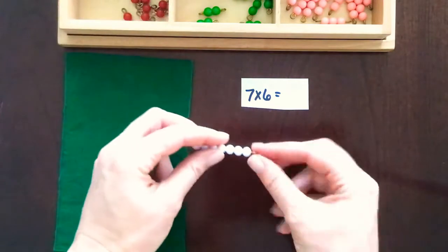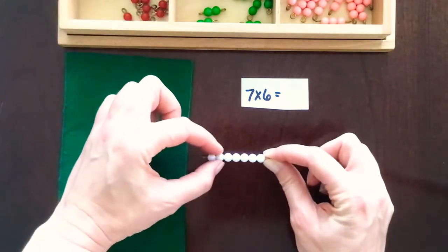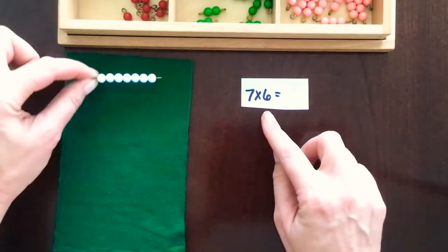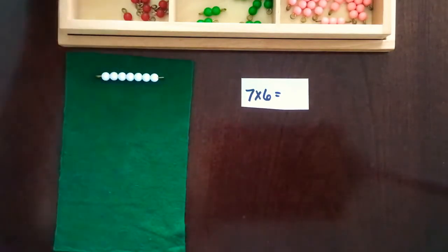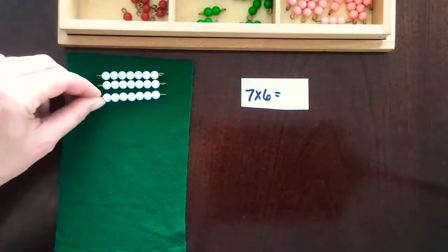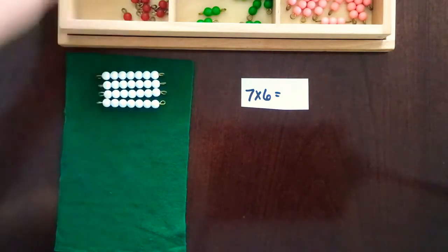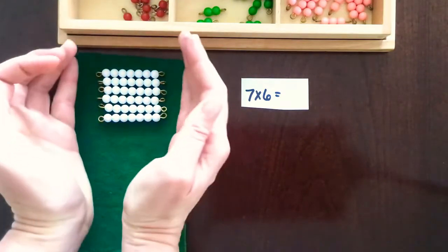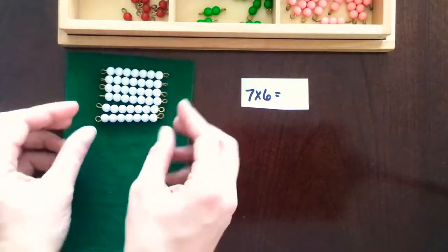So here I have my 7s. 1, 2, 3, 4, 5, 6, 7, and we need to take 6 of them. So there's 1, 2, 3, 4, 5, 6. Okay?